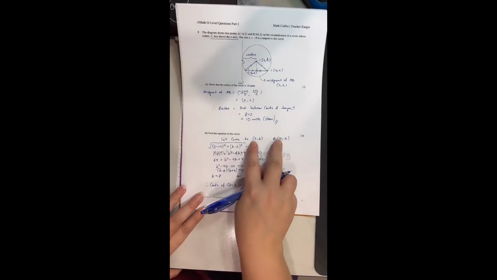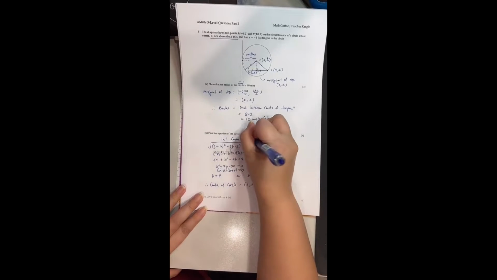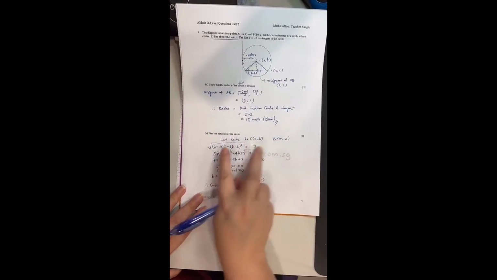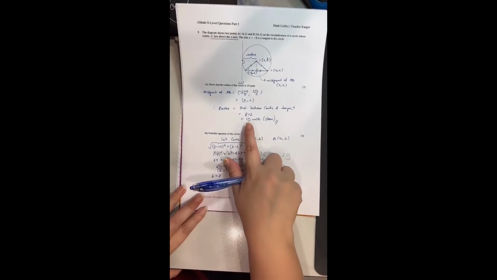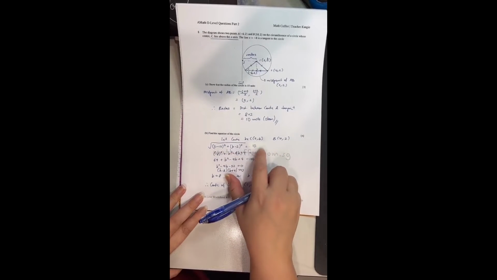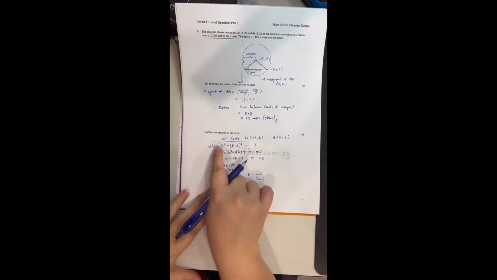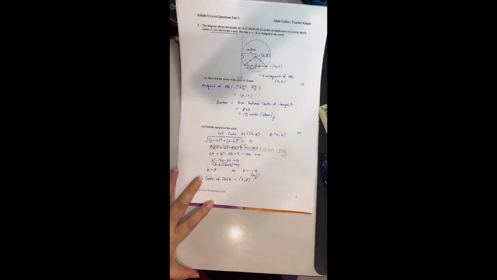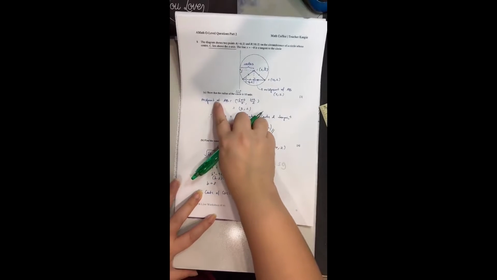I'm finding the length of BC, and BC is the radius. That's why it equals 10. Can you write the formula you're using on the side, please? I only use one formula, the length formula. Oh, okay, this one.